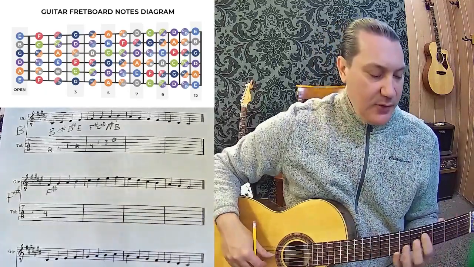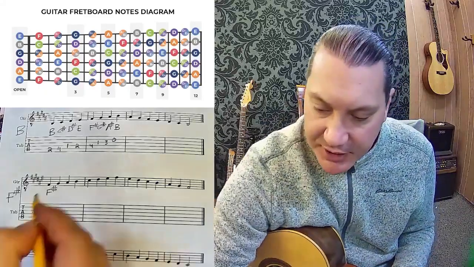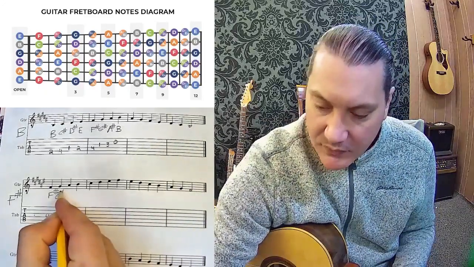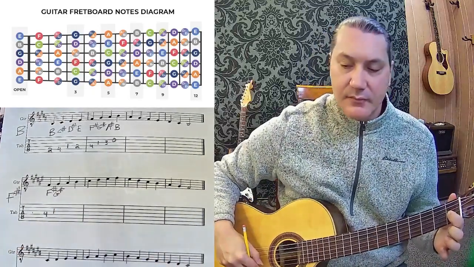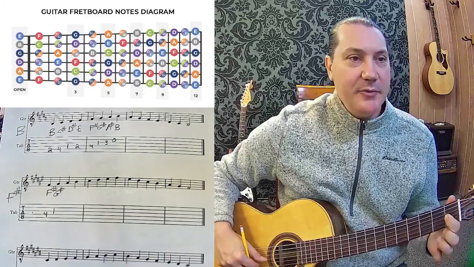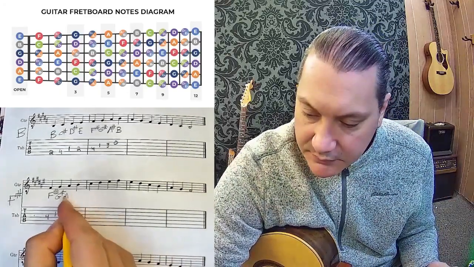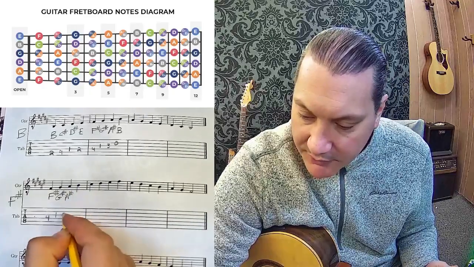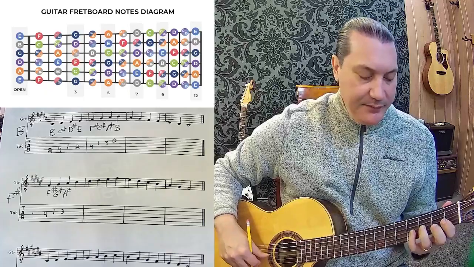Okay, what's a whole step up from F sharp? G sharp. We're playing it on fret 1, string 3. What's a whole step up from G sharp? A sharp, fret 3. Okay, what's a half step up from A sharp?